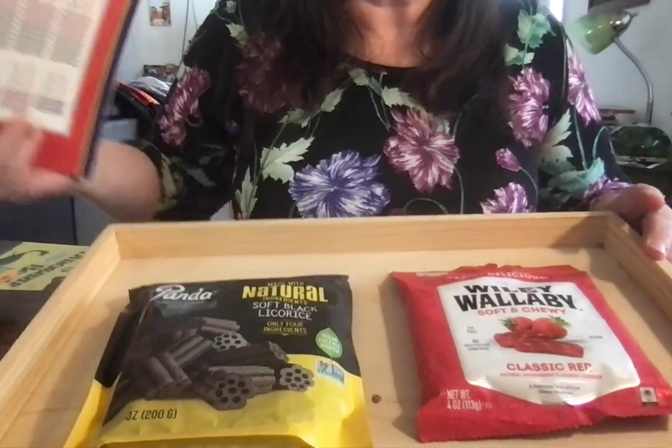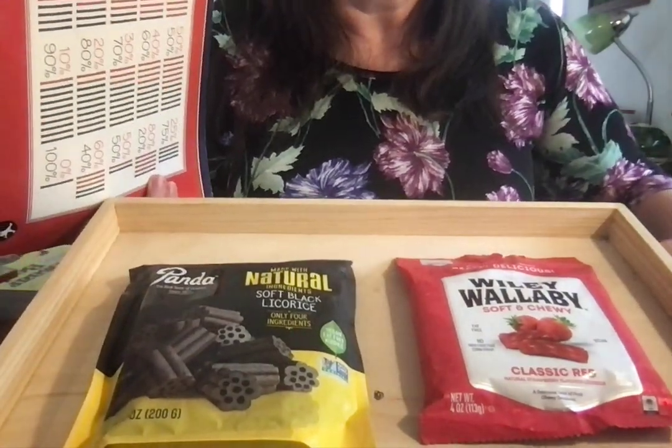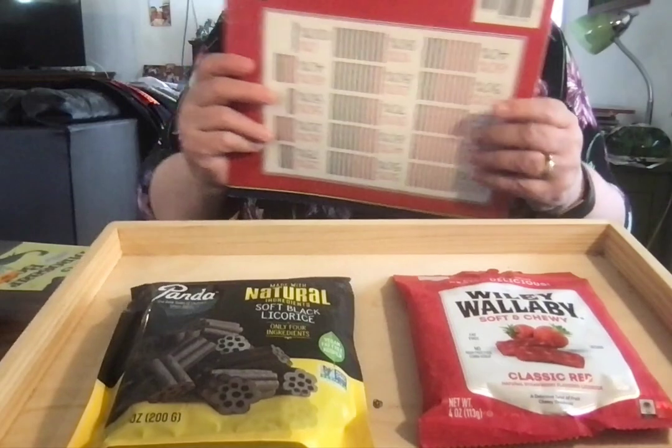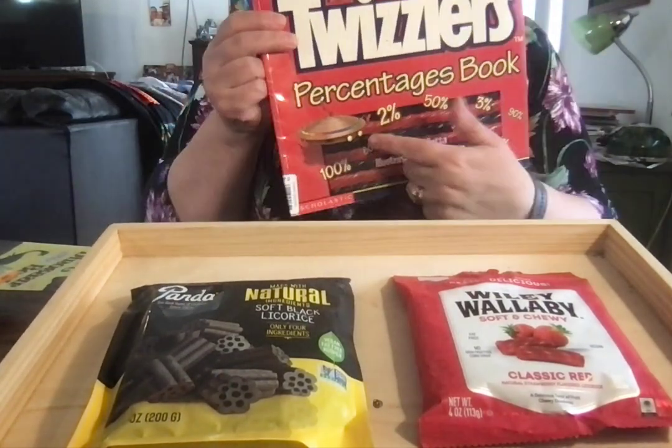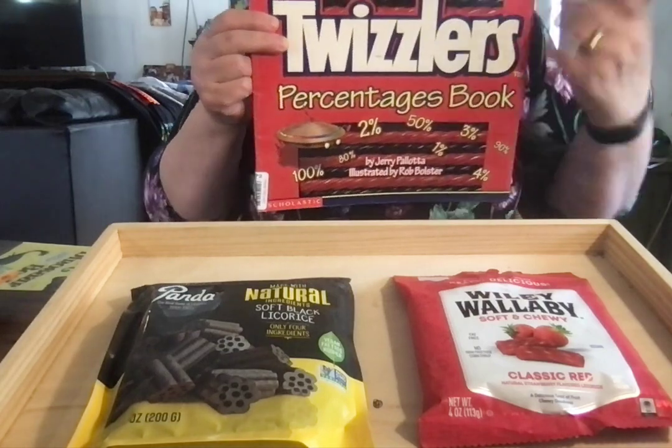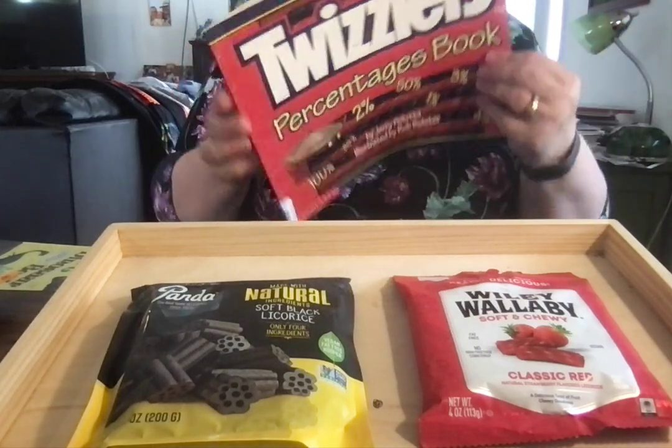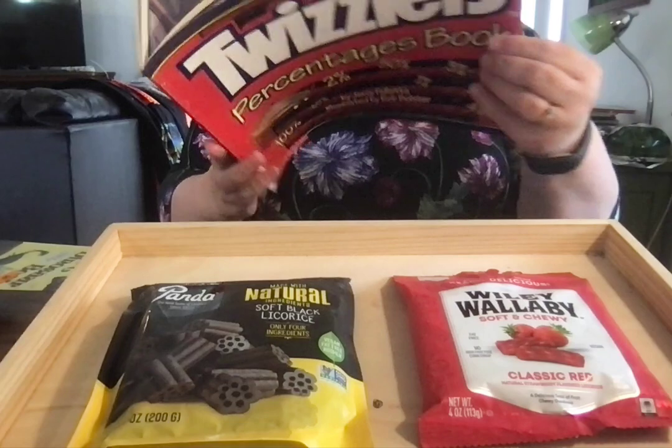Twizzler math percentages. And we're going to use both black ones and red ones. Except I couldn't find both black and red long ones, so we're going to use black and red short ones. It should still work.